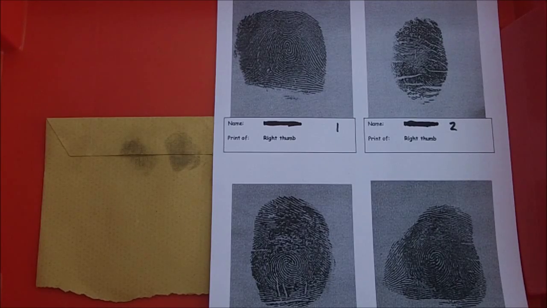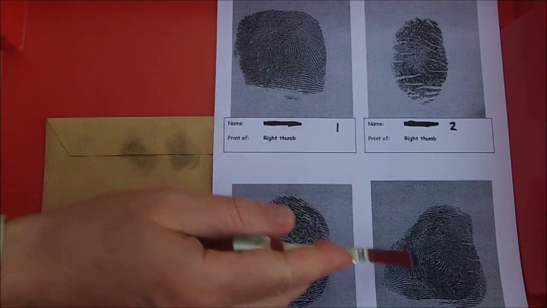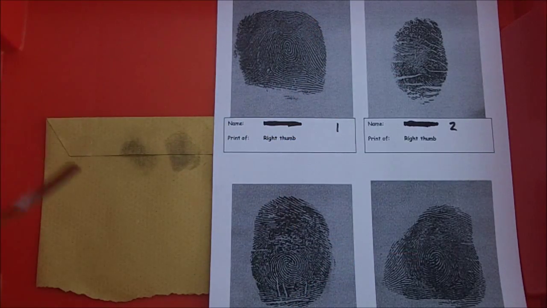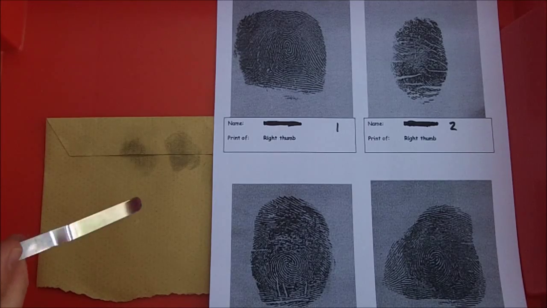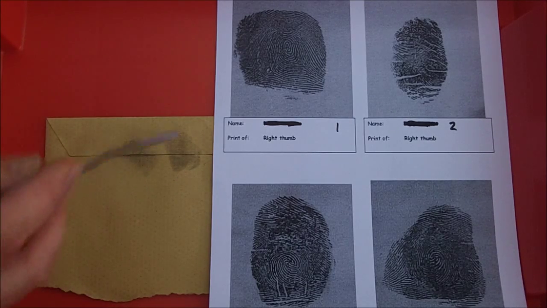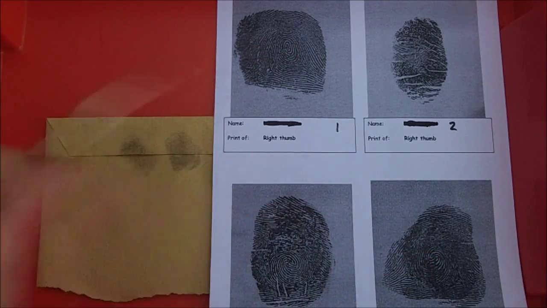Now, comparing it to our suspects, we can see that 3 of the suspects there have the same swirling pattern in the middle, and 1 has a loop. So it is highly unlikely that it is suspect number 2 that has sealed up this envelope. For the others, the bit that we are interested in the centre there on the envelope is a little blurred, and it's not very easy to see the detail.